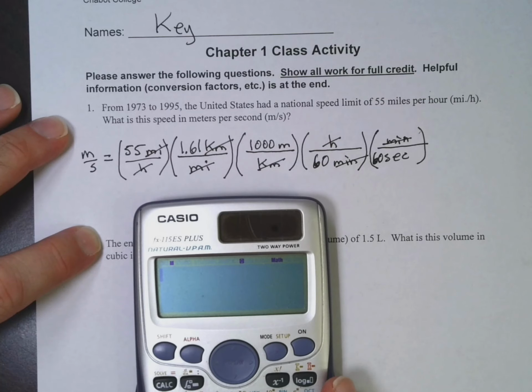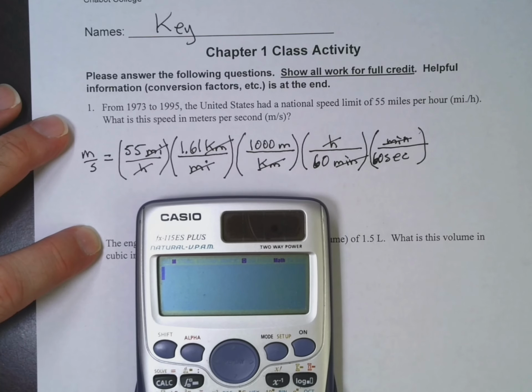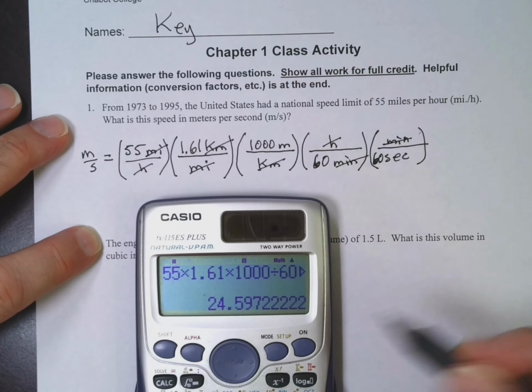Now I can go ahead and with my trusty calculator, I can start multiplying these. 55 times 1.61 times 1,000 divided by 60 equals 24.5999.